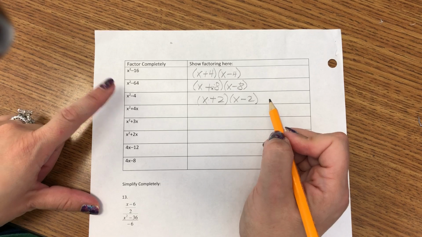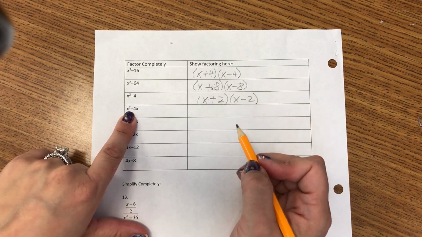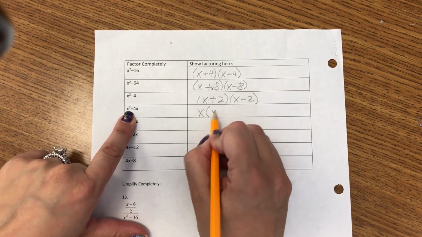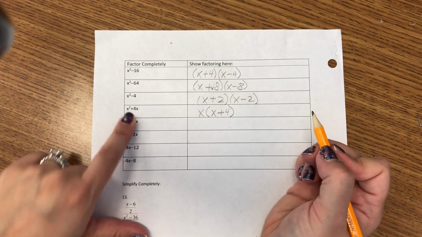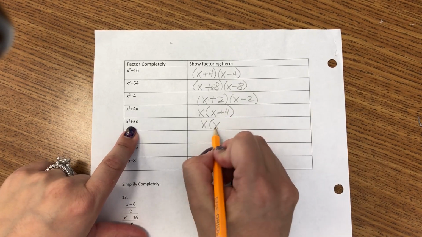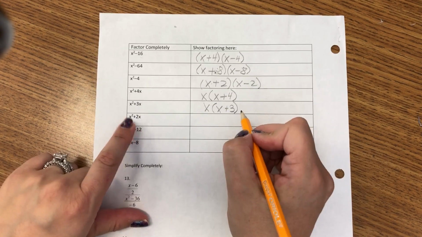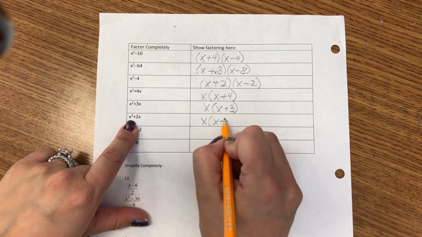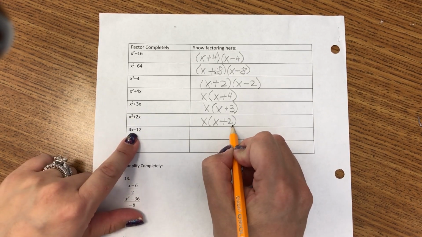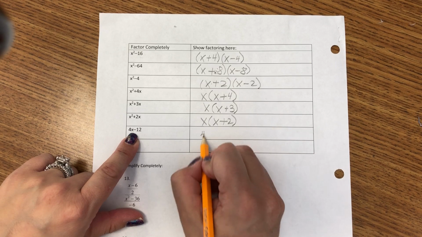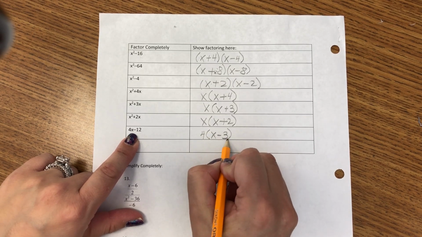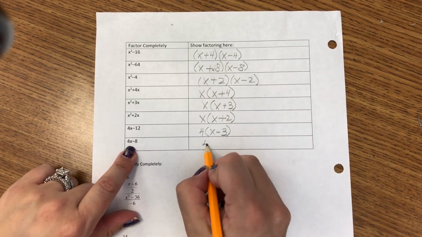So we have 2 and negative 2. In this one, we have a greatest common factor of x divided out. Oh, this one also has a greatest common factor of x. Again, a greatest common factor of x. 4x and 12 share a 4. And 4x and 8 also share a 4.